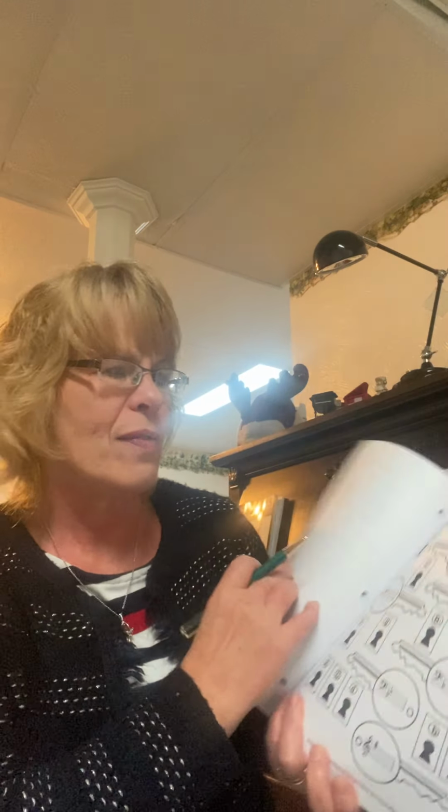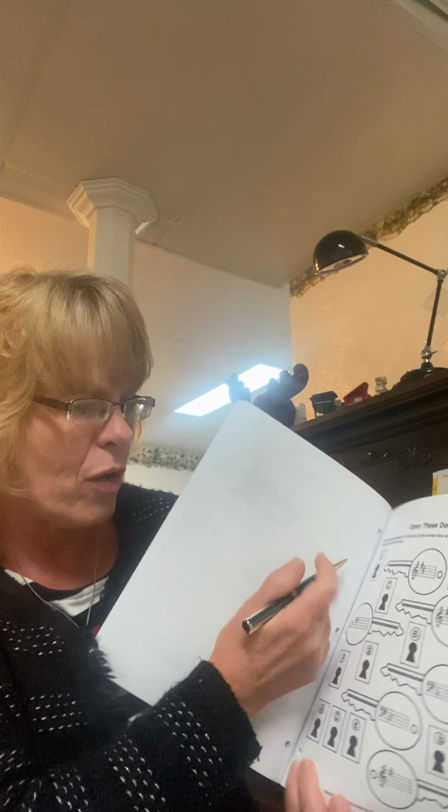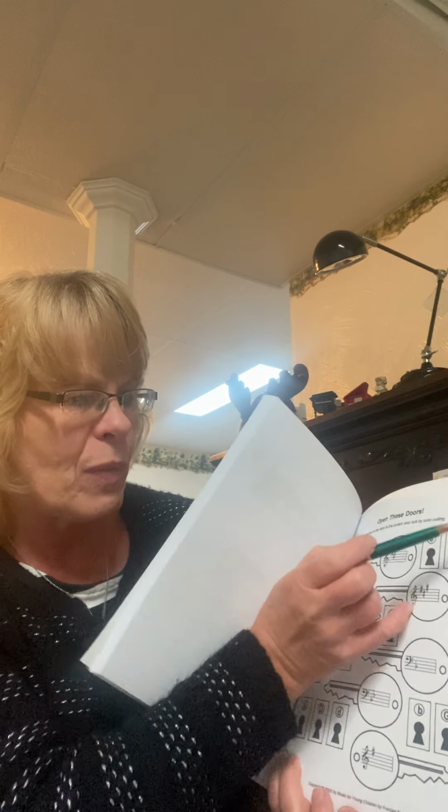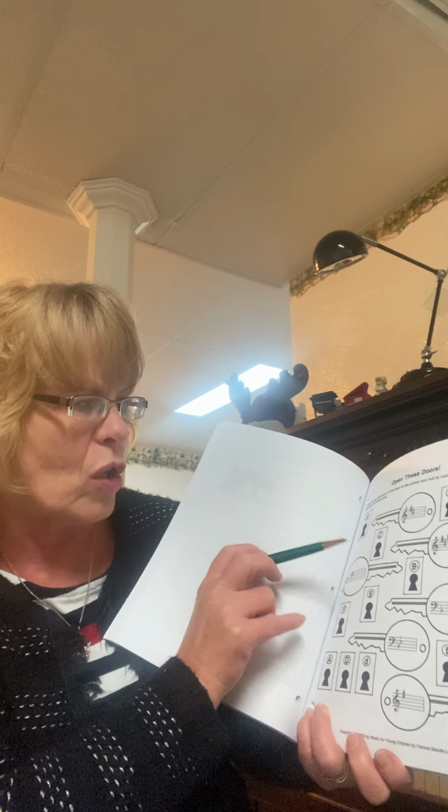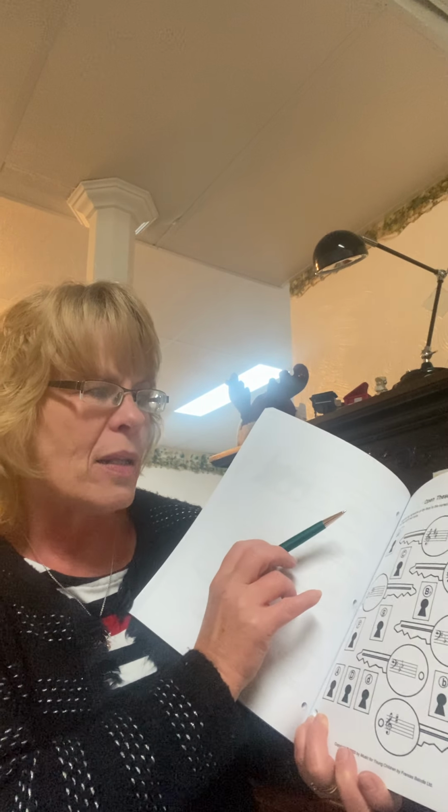Then for your theory, we have page 62, and we are using our circle of fifths for major and our relative minor. And you can circle a number if you want. You don't need to color code. That's fine. And the next page then is page 78.